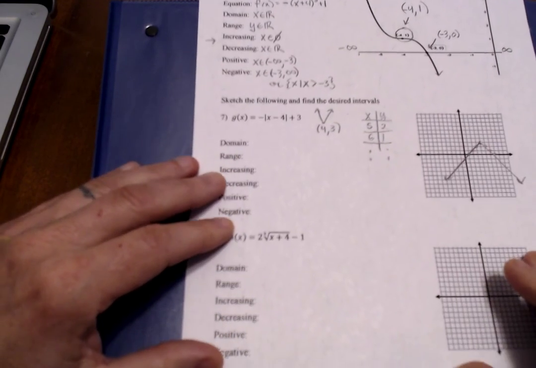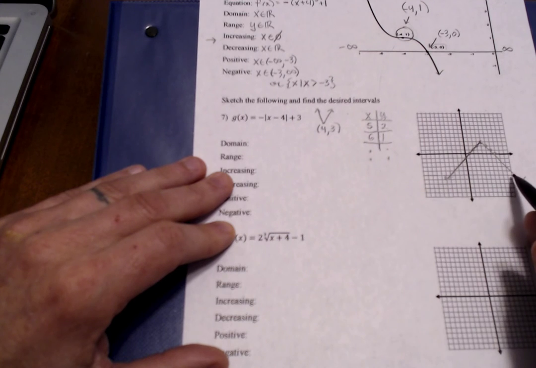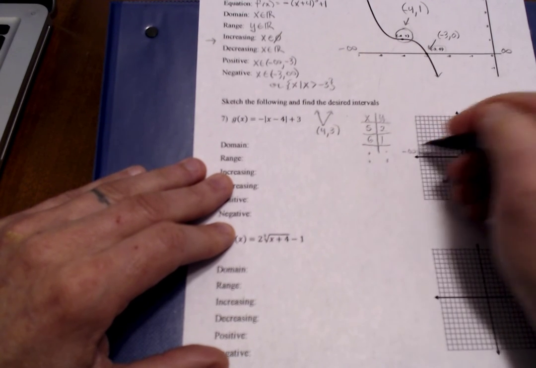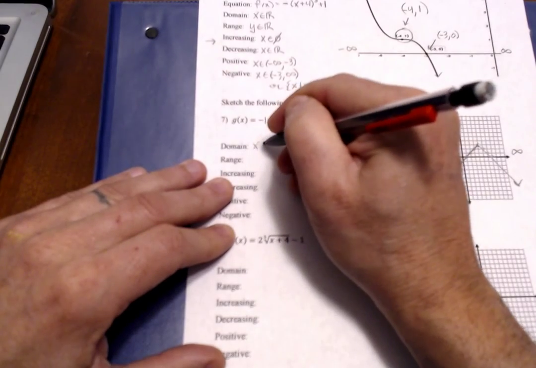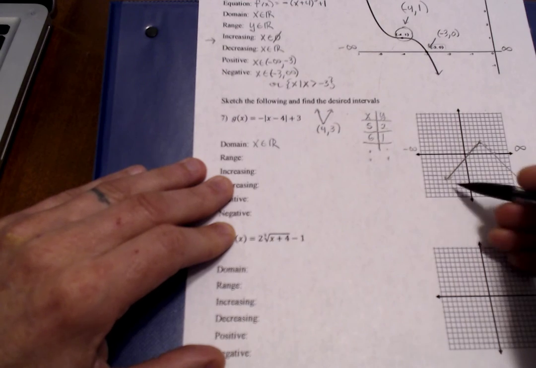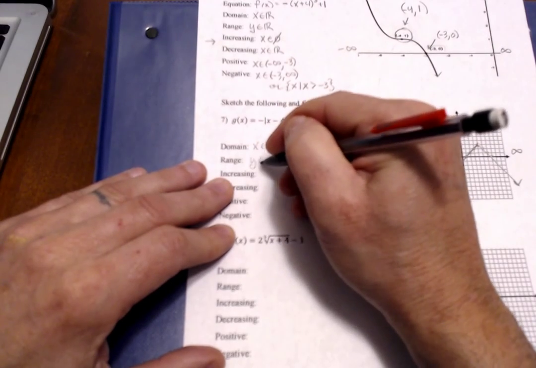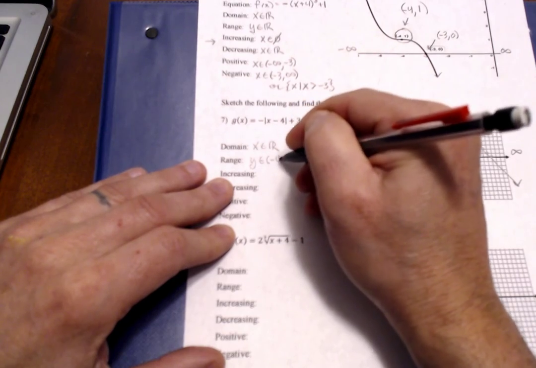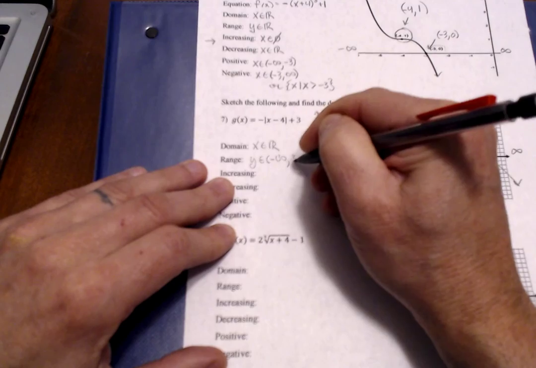Now, domain and range. What's the domain of this? Well, it goes all the way from negative infinity to positive infinity. It's all real numbers. What's the range? Well, it does go down to negative infinity, but the highest y value is right here. That y value was 3 inclusive.